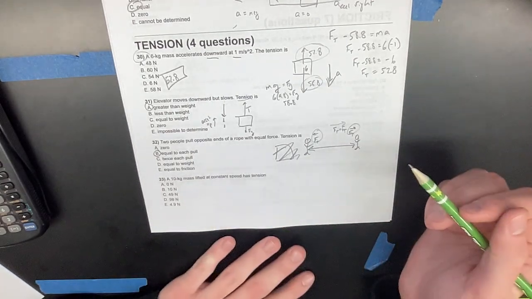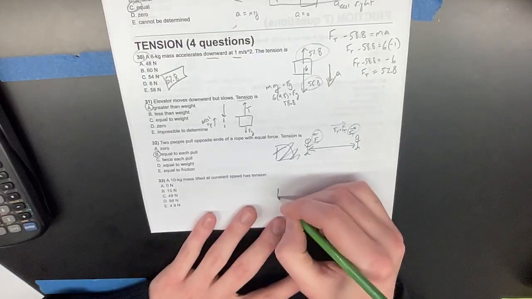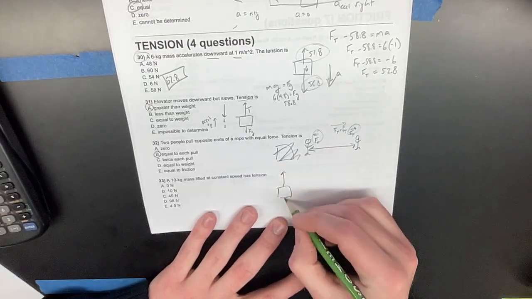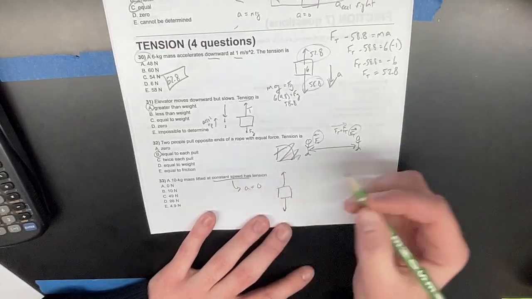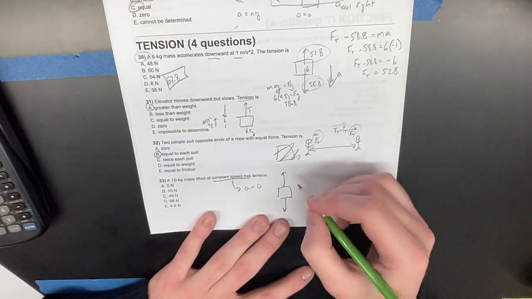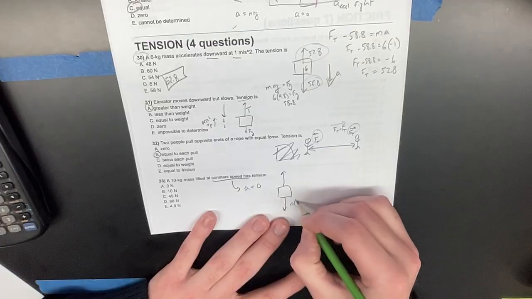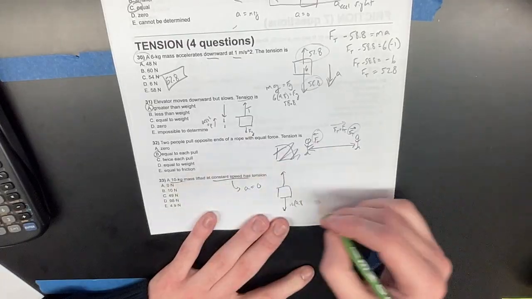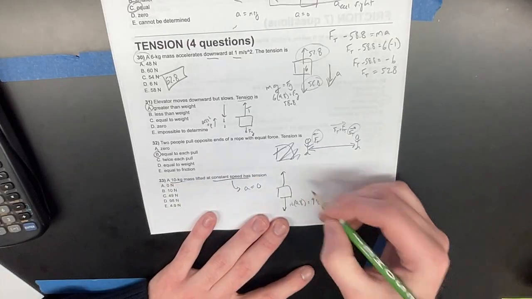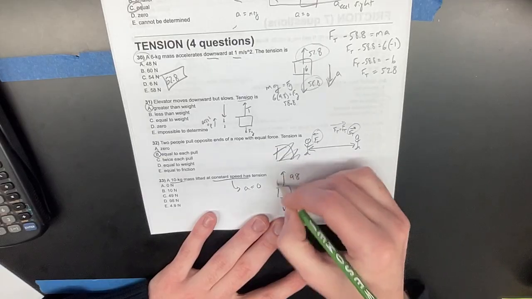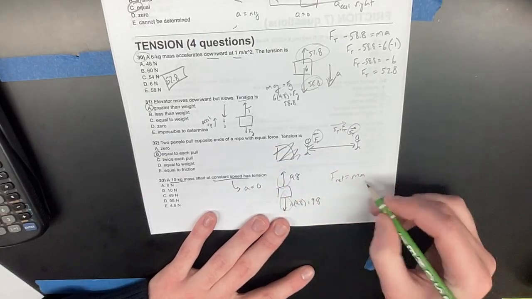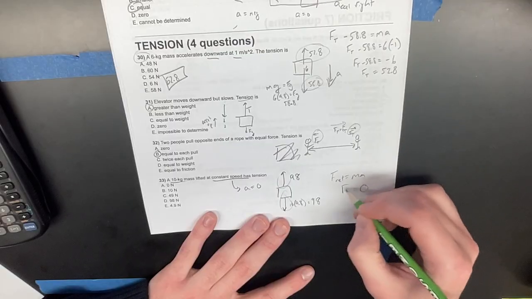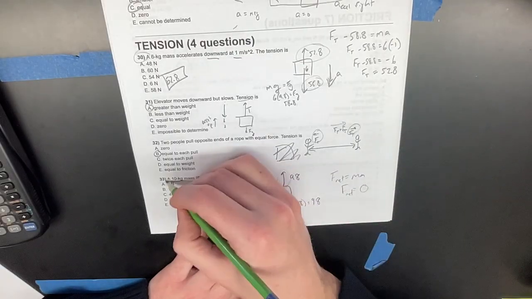10 kilogram mass lifted at constant speed has tension of, okay, when it says constant speed, what it tells me is that my acceleration equals 0. So 10 times 9.8, because kilograms, equals 98. So my tension must be 98 so that they're balanced. Ultimately, this comes down to F net equals ma. If my a is 0, then my F net must also be 0.